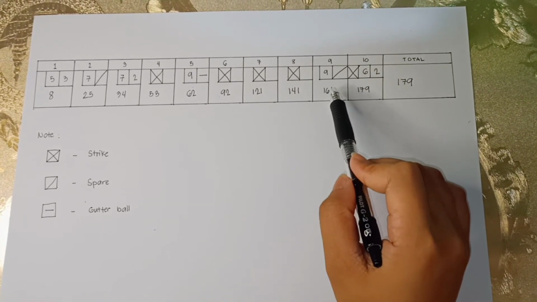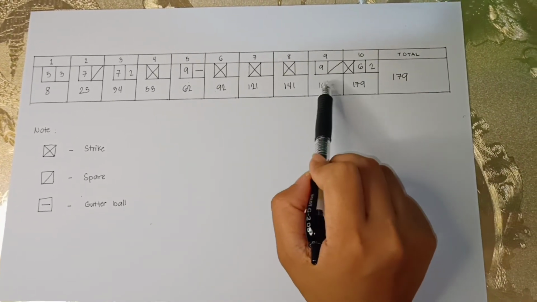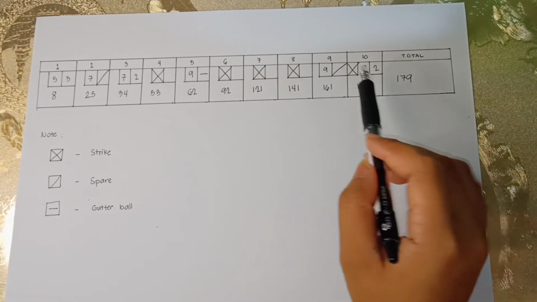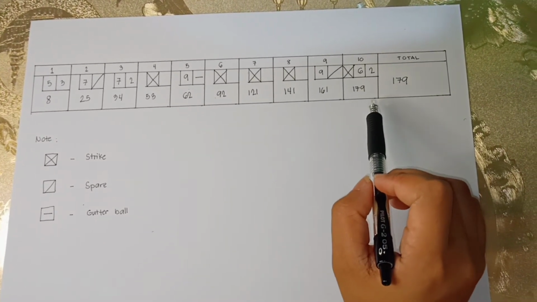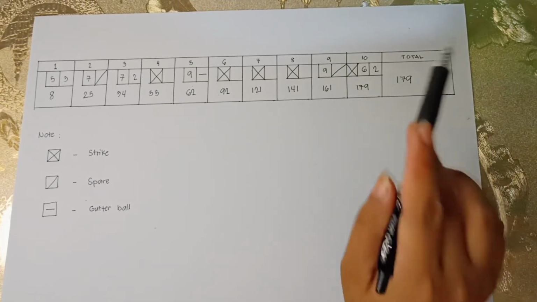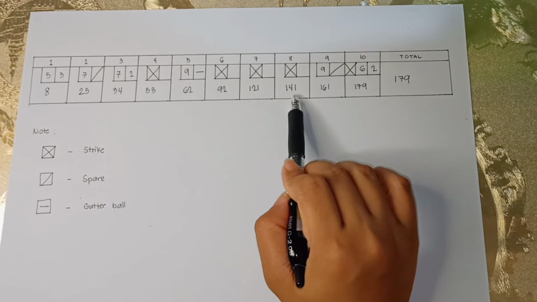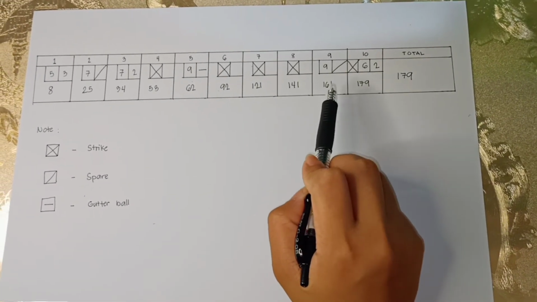Then in frame number 9, since he got a spare, and then his next ball was a strike, that makes 20 pins for the spare and the strike. Then we add the previous score, which is 141, so that's a total score of 161 points.